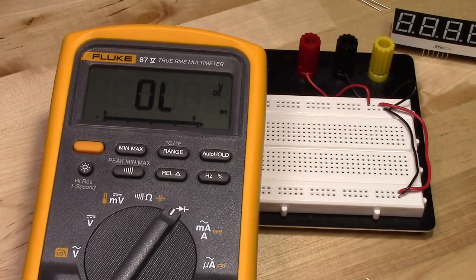And that is the basics of using a LED or diode tester on a multimeter.